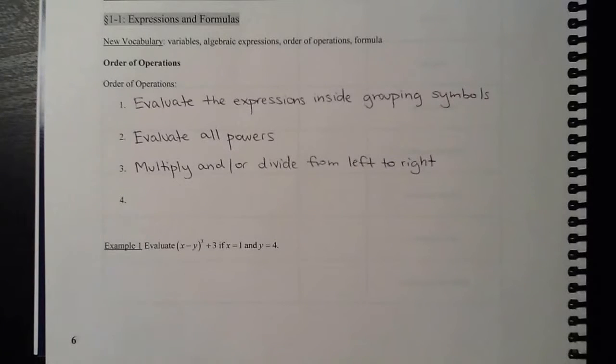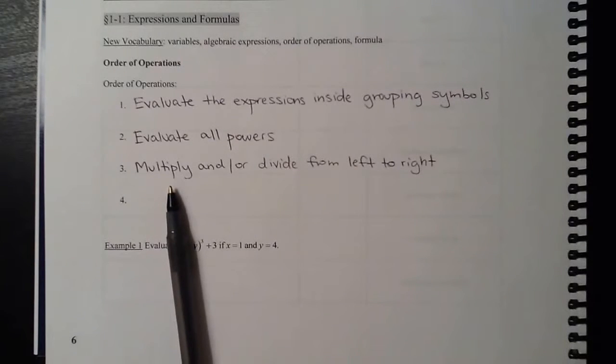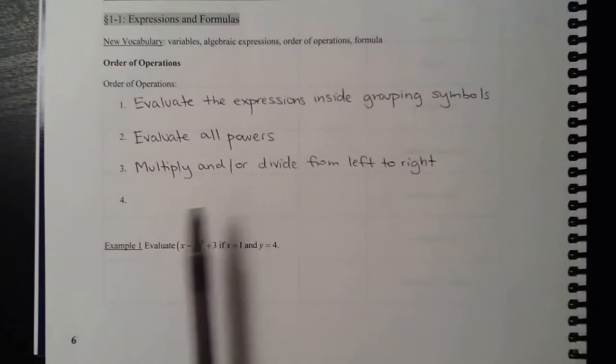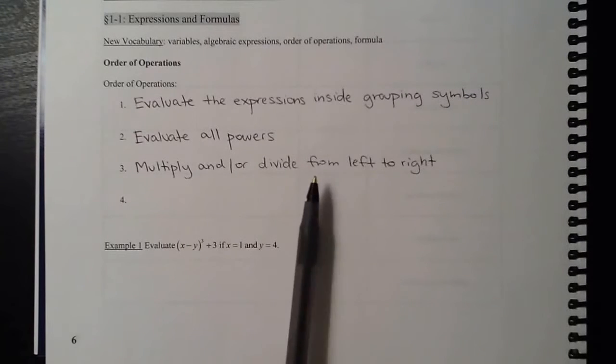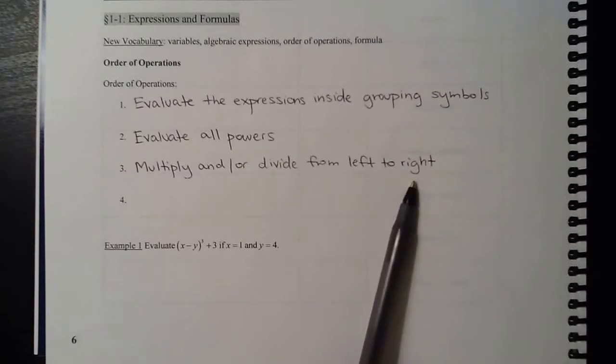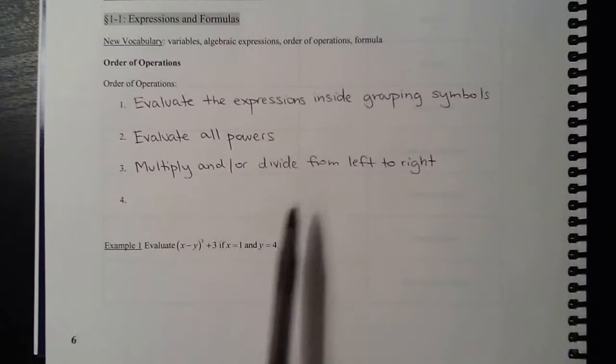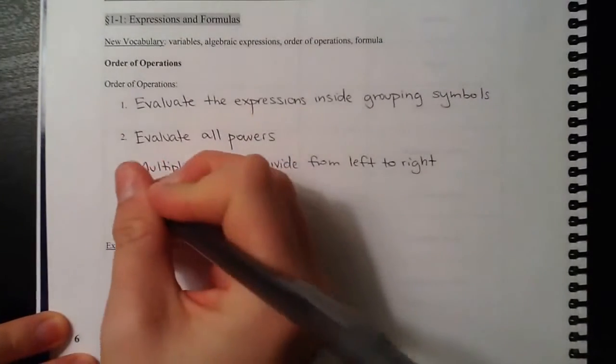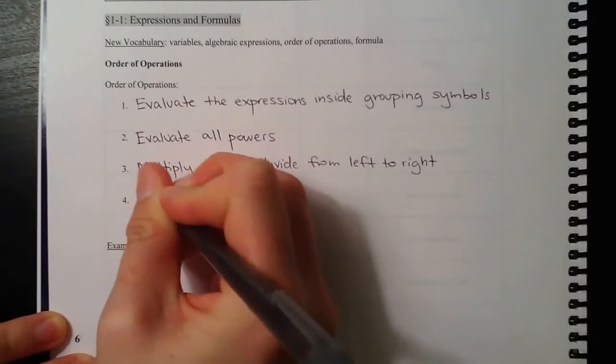Some things that people forget about, you don't do all the multiplication first, then all the division. You kind of do them as one joint step, but you move from left to right. That's the important part right here. And then final step, very similar to step 3, we add and or subtract from left to right.